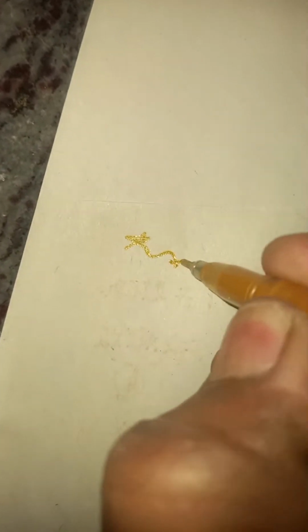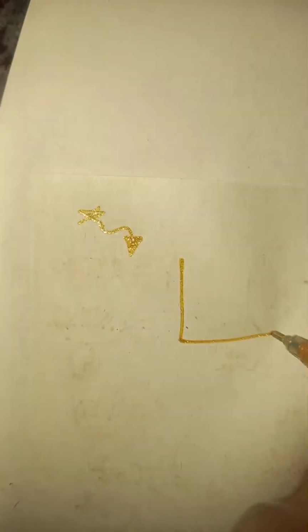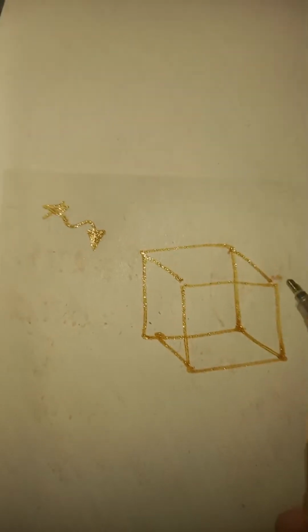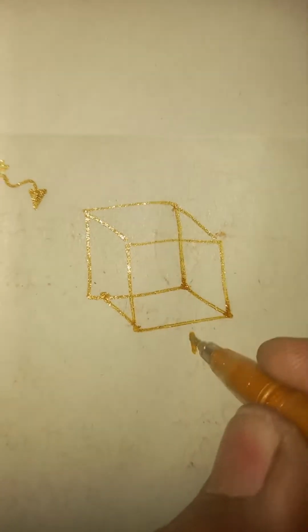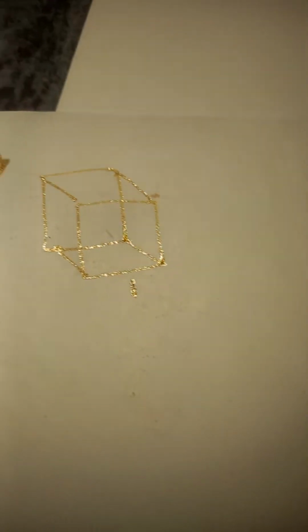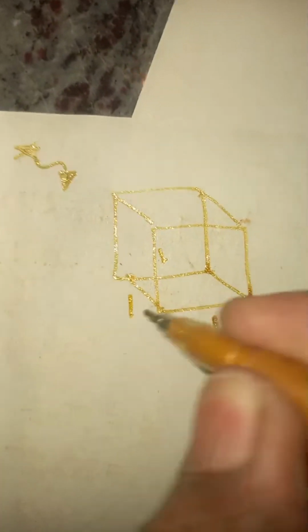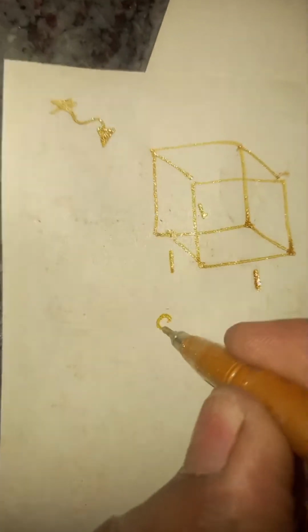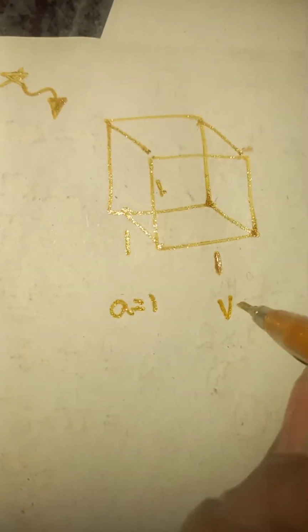Here I start to tell how to find the volume of cubes. If you take any cube, first they give the side length. Here they have given the side length as 1 unit. If the side length of this cube is 1 unit, then length, breadth, and height all become 1 unit. You need to find the volume of the cube.